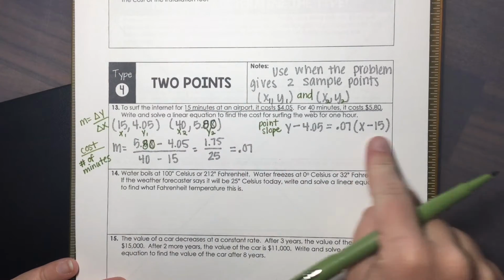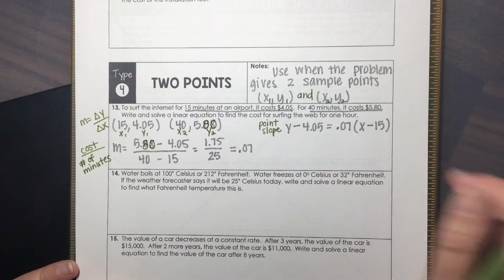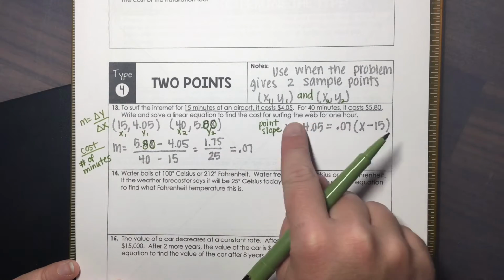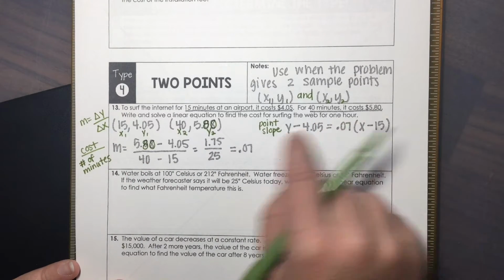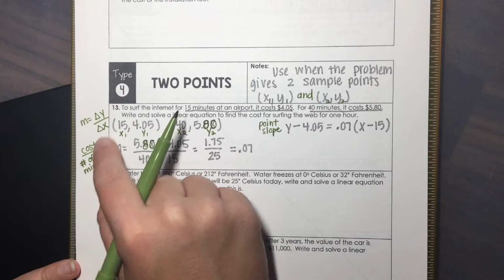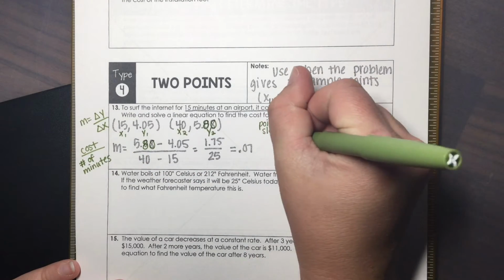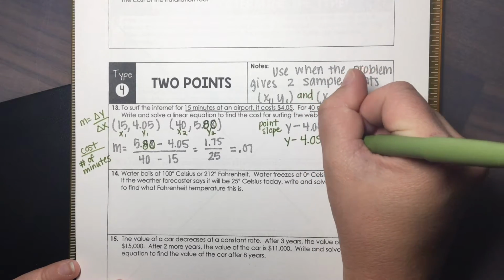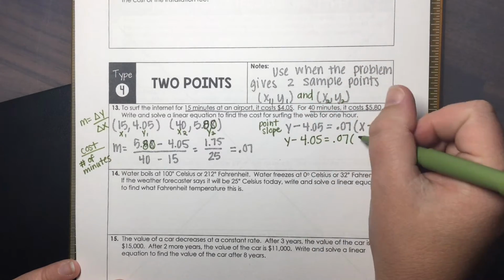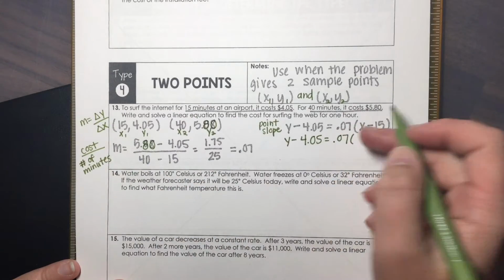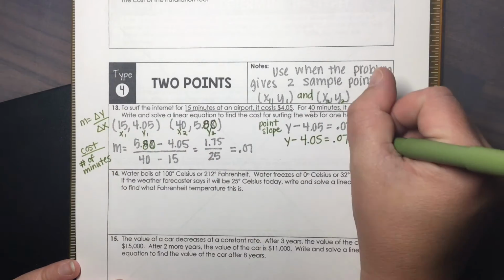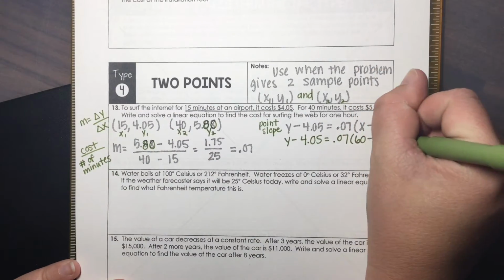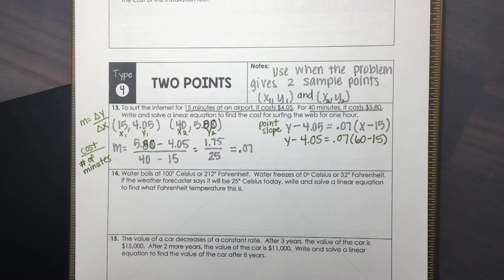All right. So now what I would have to do, now that I have it in point slope, I know that my 1 hour would be 60 minutes. So my minutes is on bottom. So my X value is what I replace. So I'd write Y minus 4.05 equals 0.07. Instead of writing X, I'm going to write my 60 because that's what's going to represent my number of minutes, my X. Okay, and then from there, let's just go ahead and finish this one out real quick. All right, I wasn't planning on going over this one, but it's a good one to go over, so I'm not too worried about it.